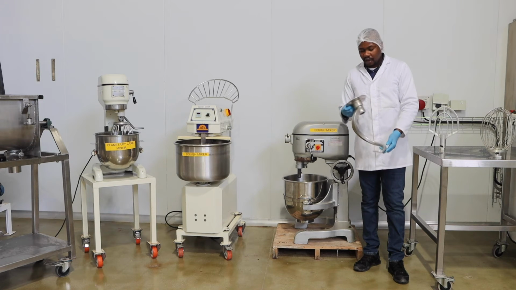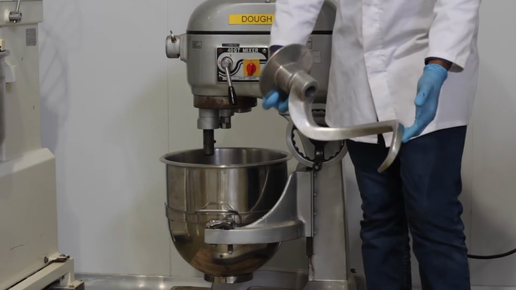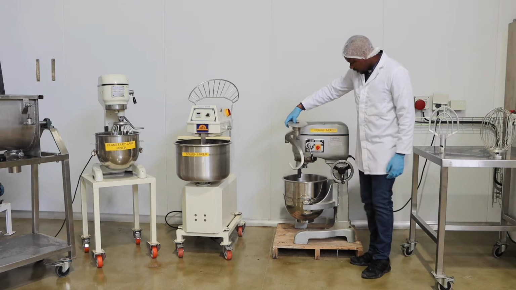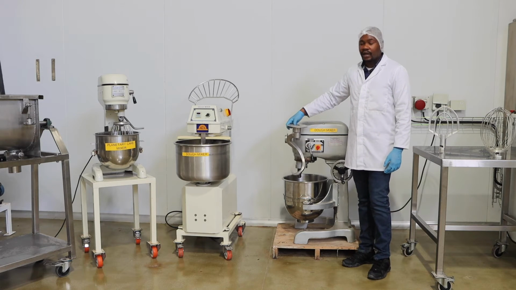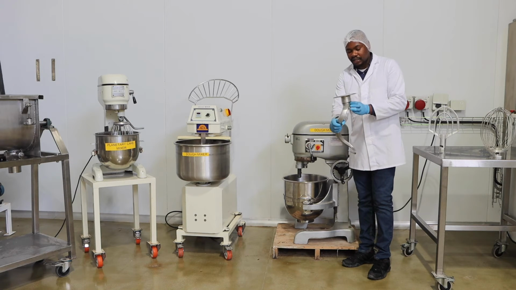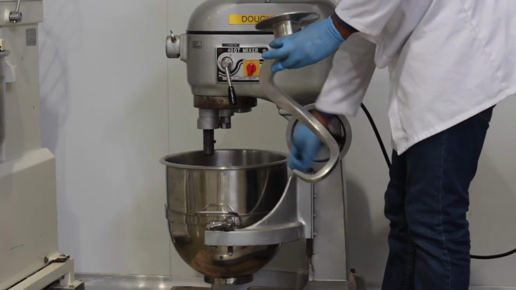And then for kneaders, this one is used if you are going to be using mostly flours, so this is basically kneading equipment. How it works is that it goes inside here, and then once it's inside, this part rotates, but the bowl remains stationary. Let us put that to the test.